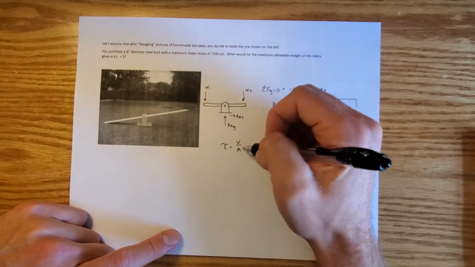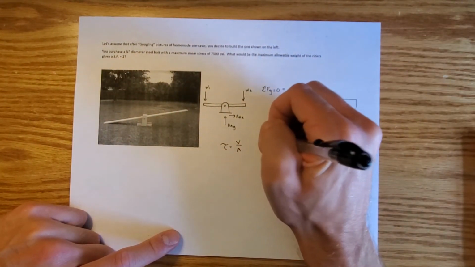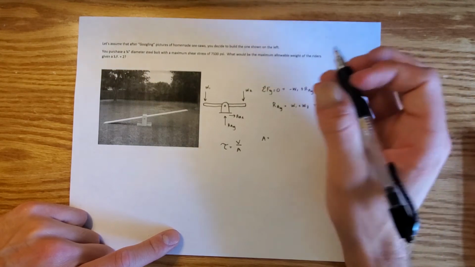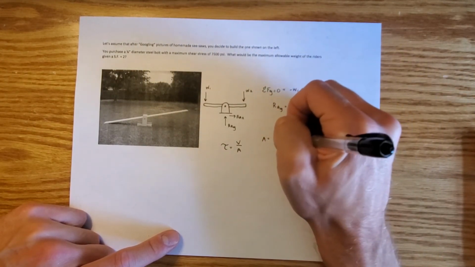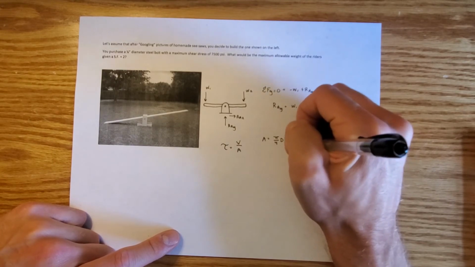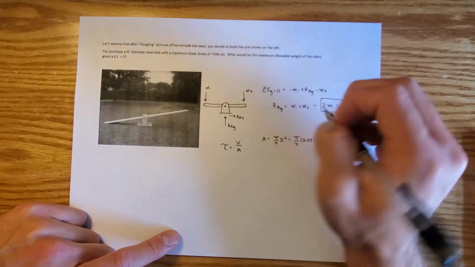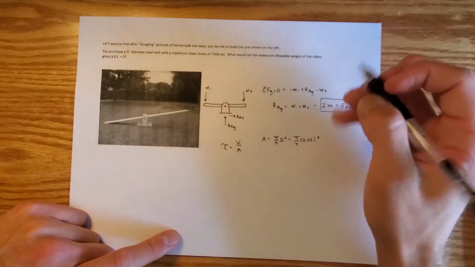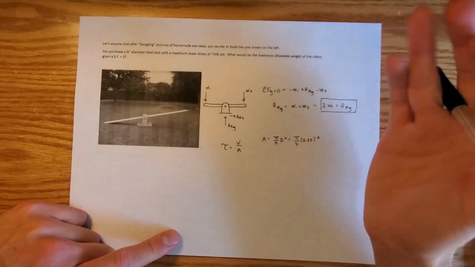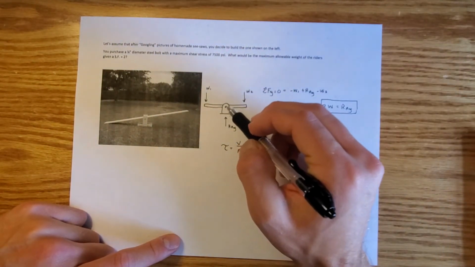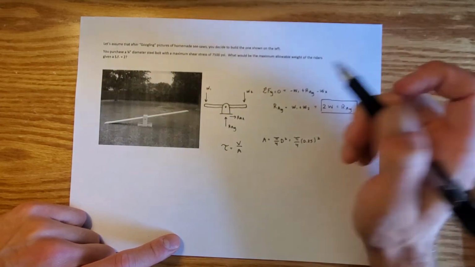Now we know the area of our bolt already. It's a 1/4 inch diameter steel bolt. So we know that the area is just going to be equal to pi over 4 times the diameter squared, which is pi over 4 times 0.25 squared. So that's our area. We have to figure out what V is. What is V? If we look at the side view of this seesaw and take a closer look, it'll become more clear. And let me draw a picture of that right now.